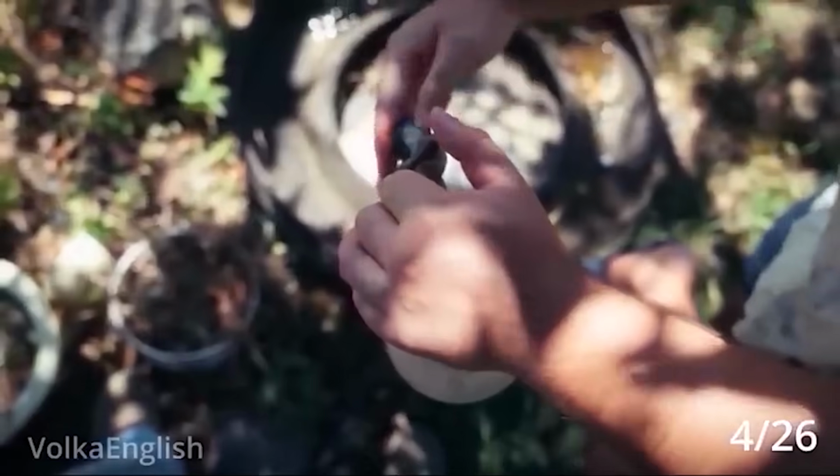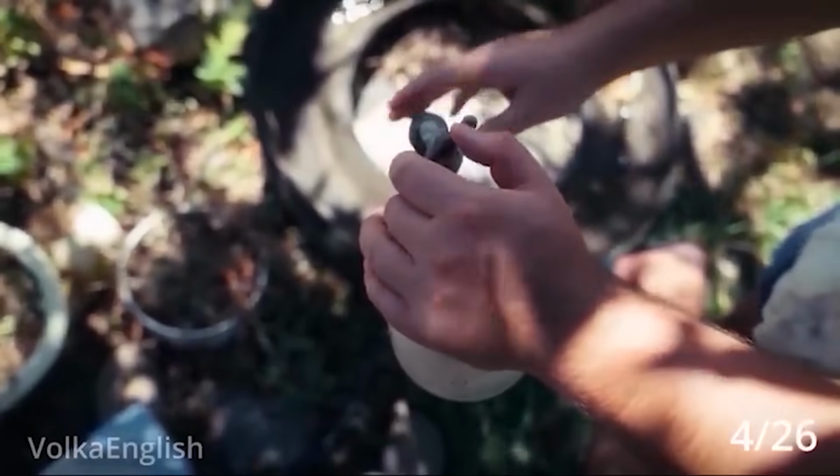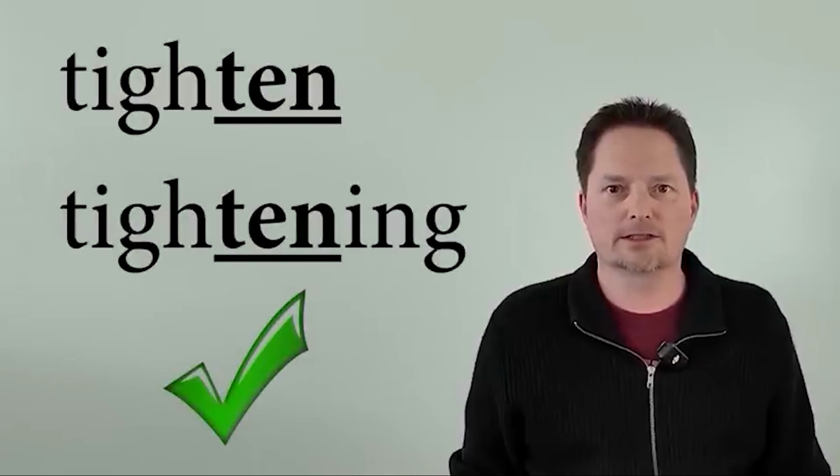What are you doing right now? Just tightening the hose onto the faucet. Okay, turn the water on now. I cannot say tightening the hose onto the faucet. The verb is pronounced tighten, not tightening. We cannot pronounce the T as a fast D. The word is pronounced two different ways.